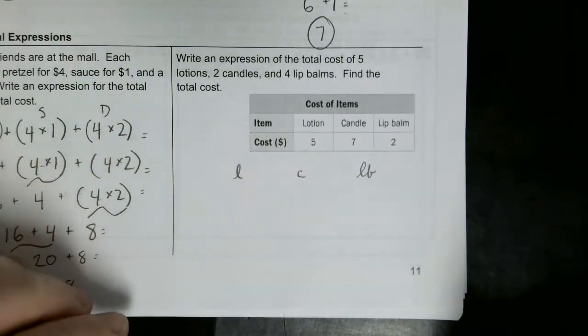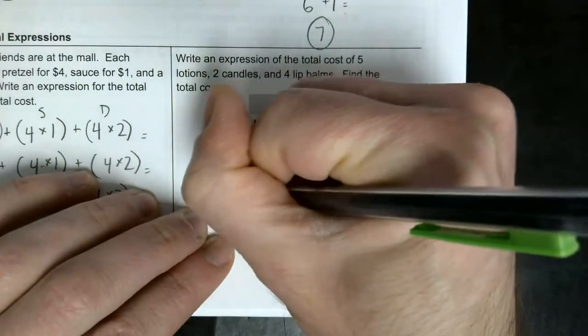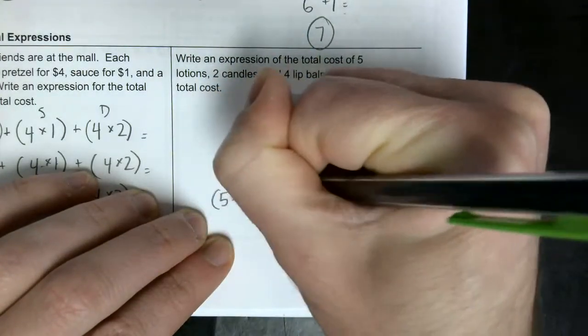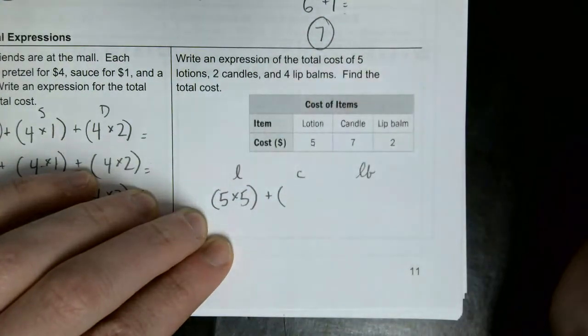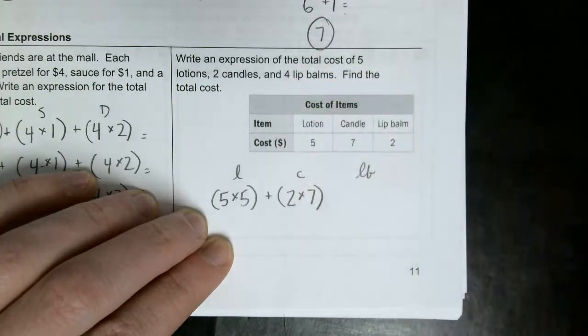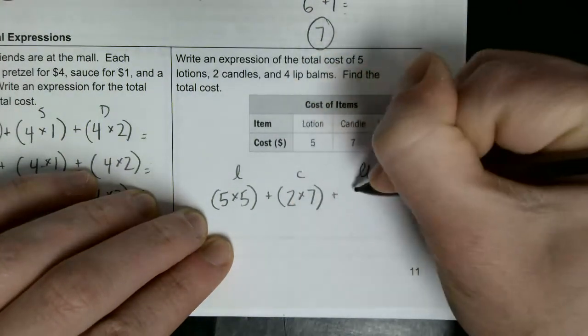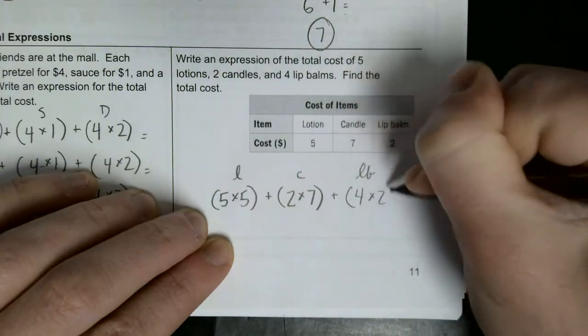Lip balms, $2. So we're buying 5 lotions. They each cost $5. So 5 lotions for $5. Plus, we're also buying two candles for $7. That's going to be the cost of the candles. Plus 4 lip balms for $2.